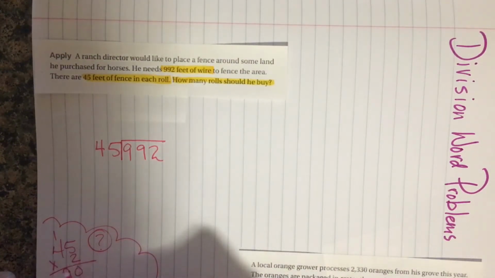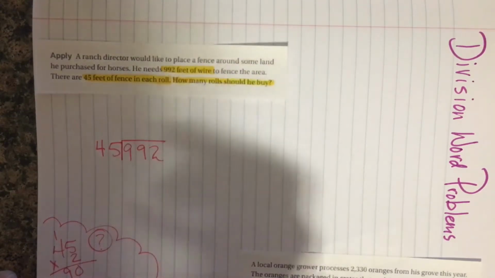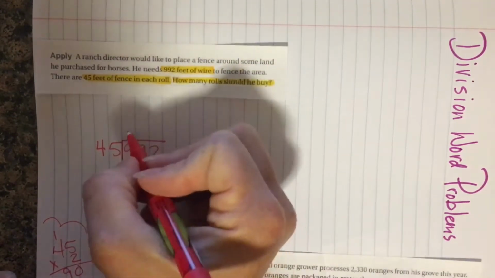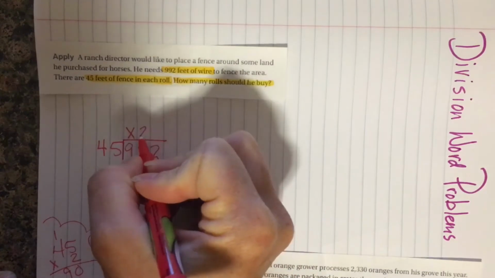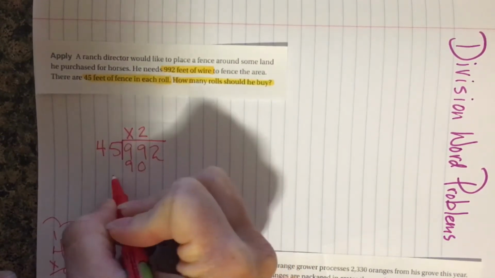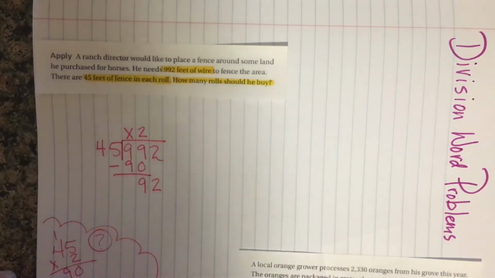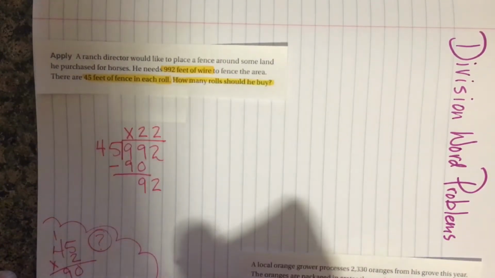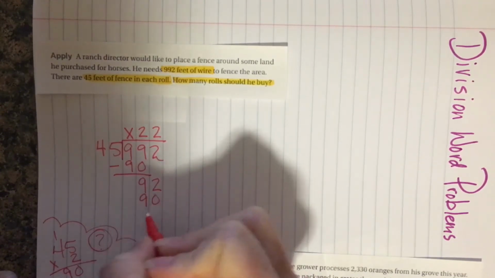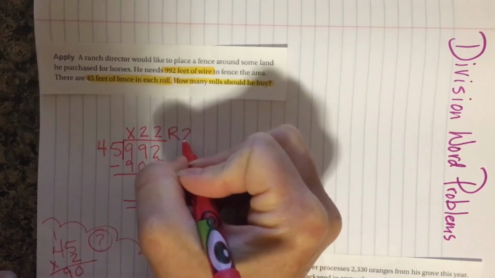Remember not to scratch out or erase your guesstimates. If your guesstimate is wrong, leave it. It's probably going to help you somewhere else in the problem, or at least help you determine what it's not going to be. So this first column here, I'm not going to have anything. I'm going to put the 2 here and do 99 minus 90, and I get 9, bring down the 2. Well, that's easy. I know that 45 times 2 is 90. So I'm going to put another 2 here. And I have a remainder of 2.